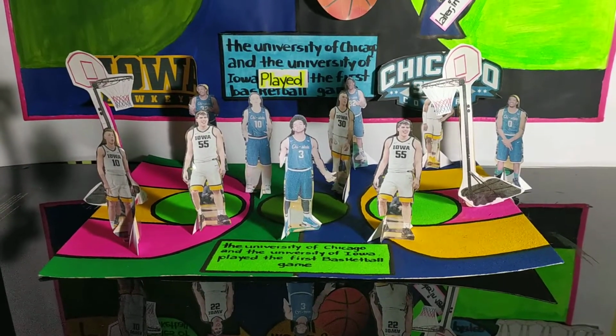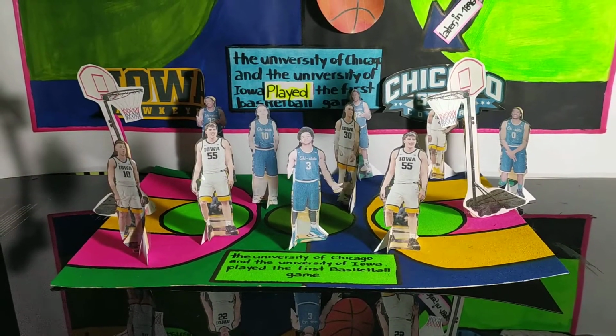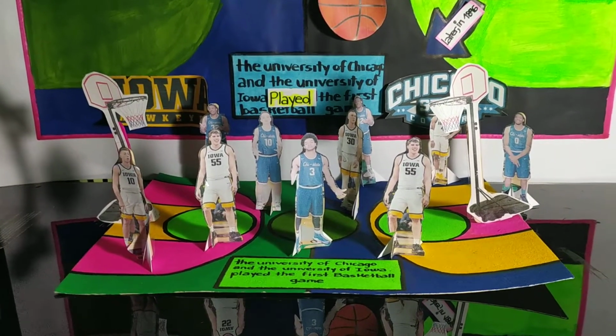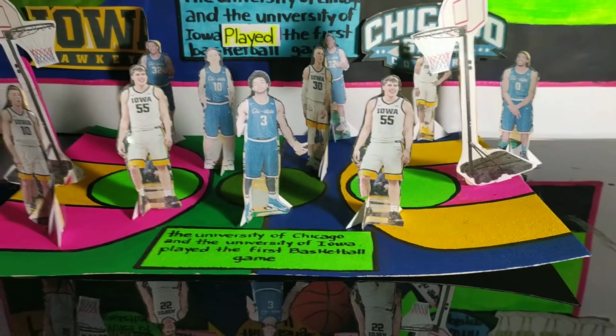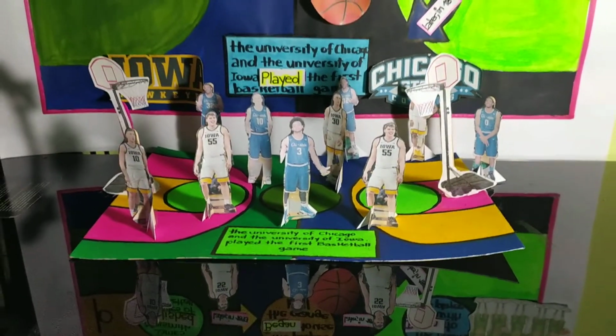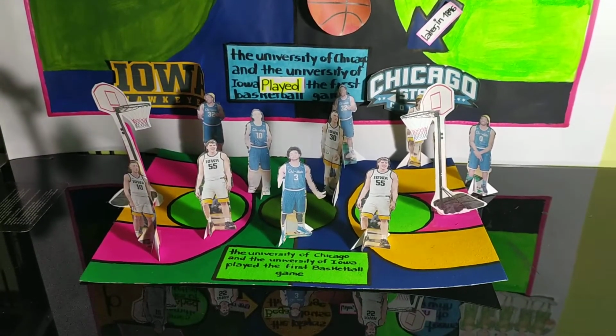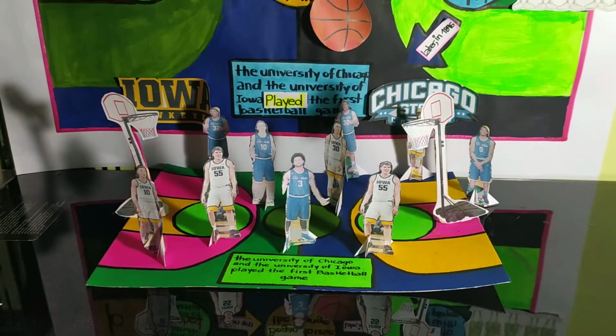You can see that I am showing here the players of the University of Iowa and the players of the University of Chicago. And I also use ball clay technique in the basketball court using all types of colors.